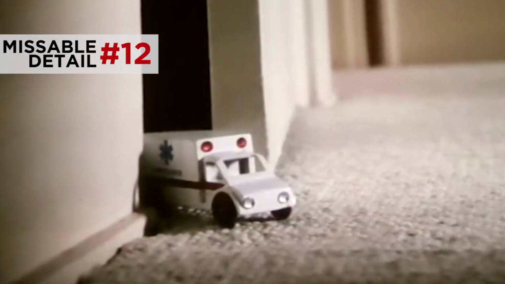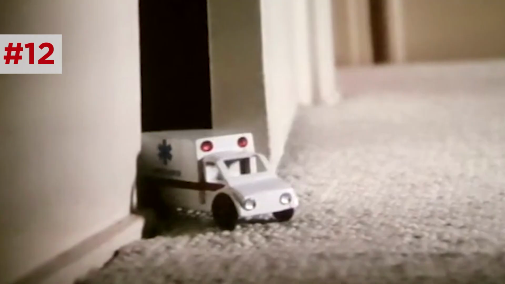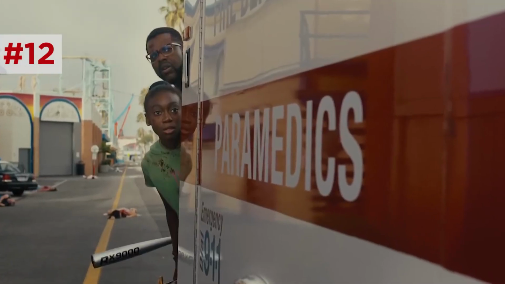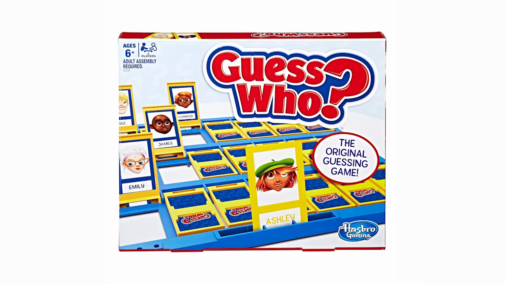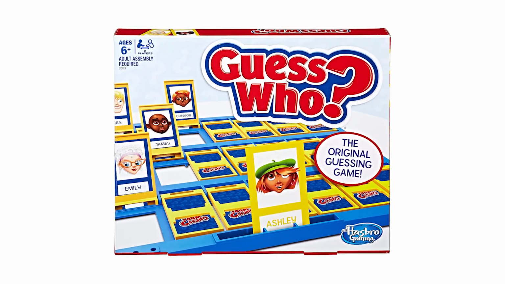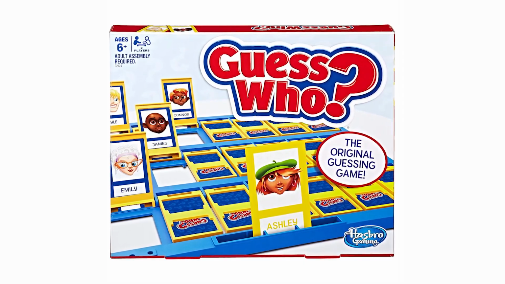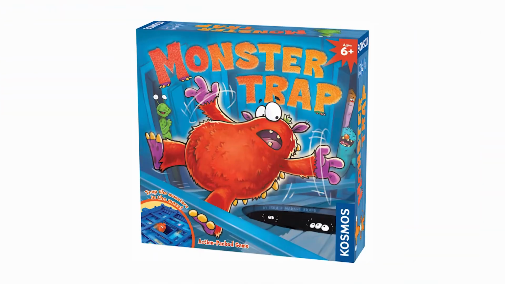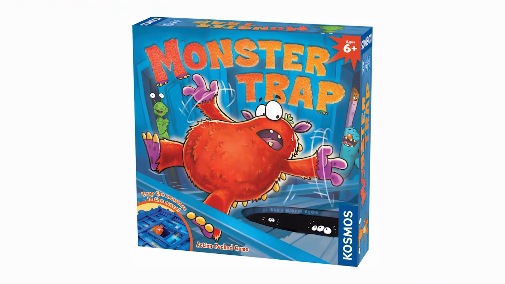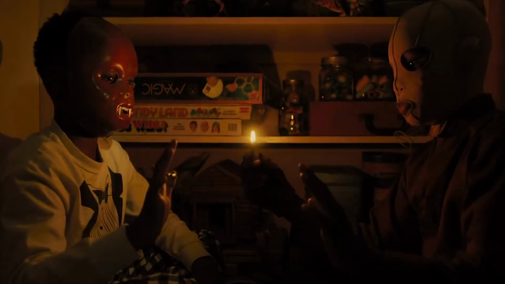Jason scares his sister and then he hides in the closet using a toy ambulance to hold the door, foreshadowing their means of escape at the end of the movie. Now in that closet, you can see the board game Guess Who, in which you try to match the identical face card chosen by the other player, Tether Ref. There's also a game called Monster Trap, setting up this closet as a place Jason traps his monster later on.